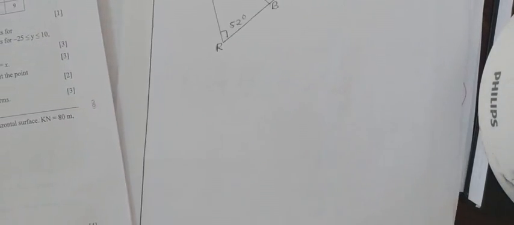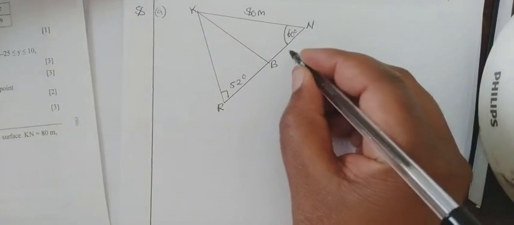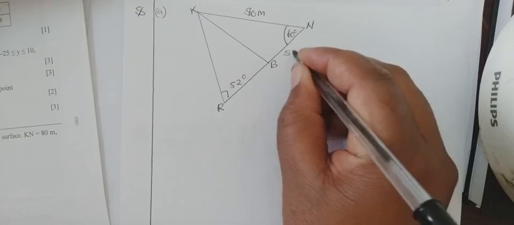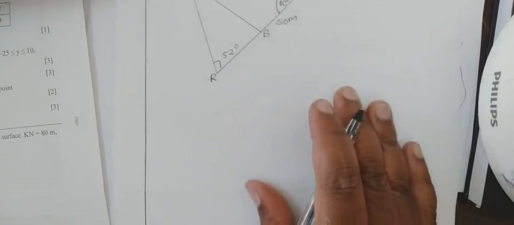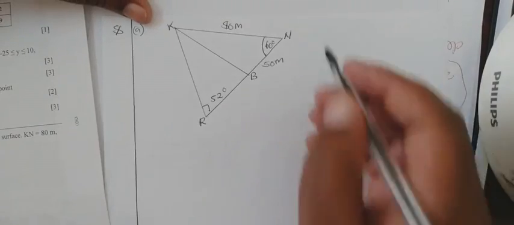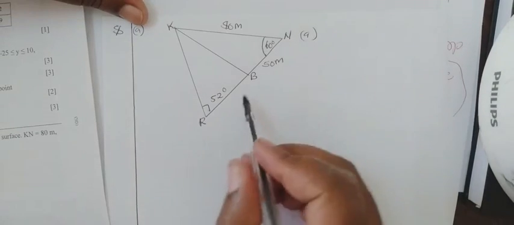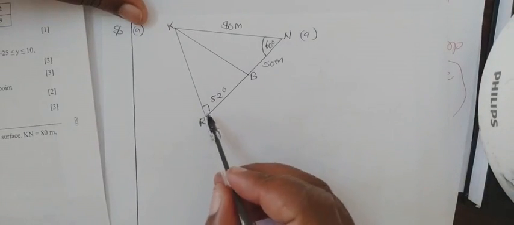Okay, so here we have 50 meters. What we want to do is to get KR, this one.